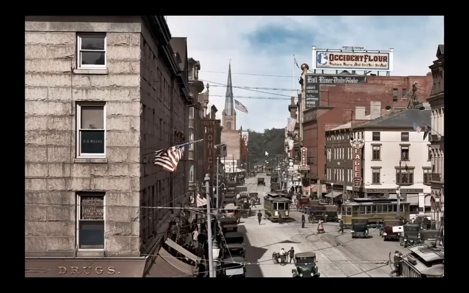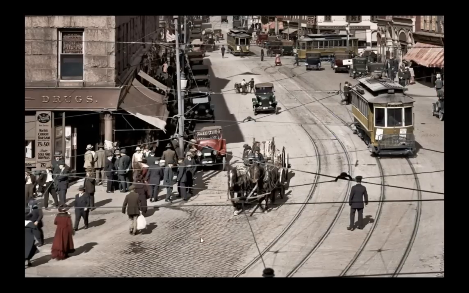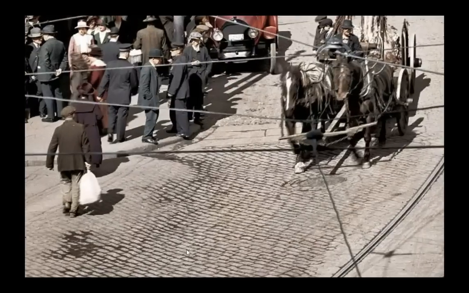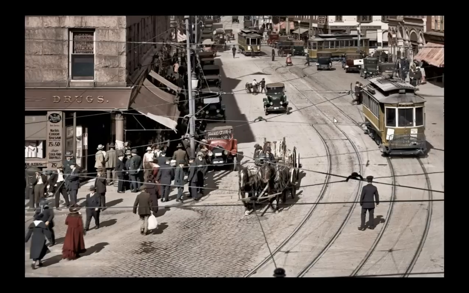And then as we look at the street scene, we can see the streetcars and the rails, and we see the very weathered cobbled streets. And then we see the people of the time as well, all very similar, or familiar sights, I should say, on this channel.